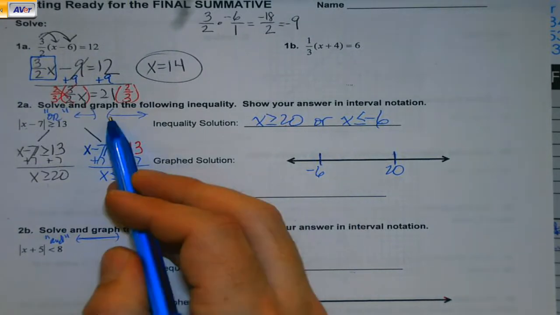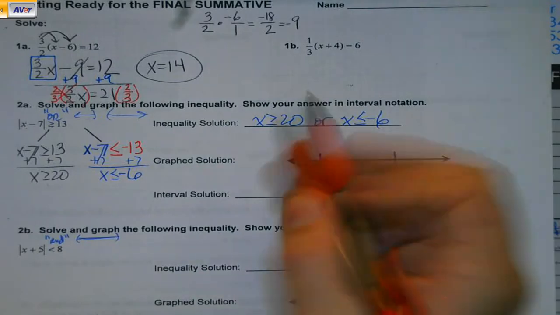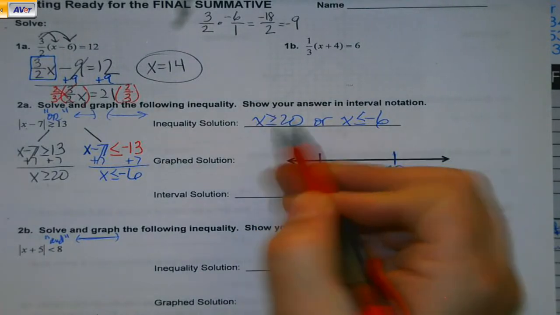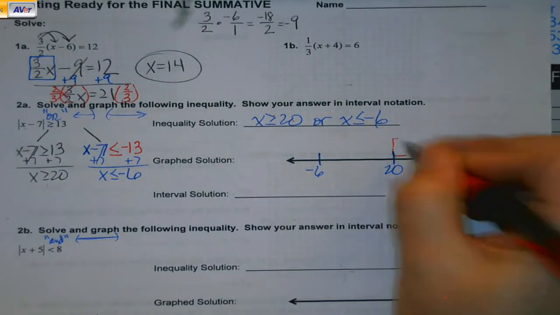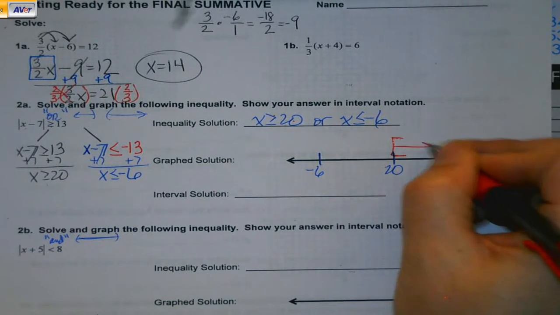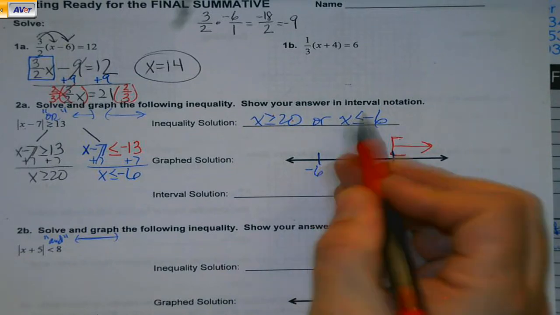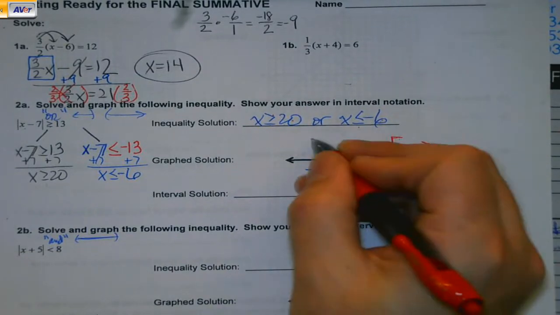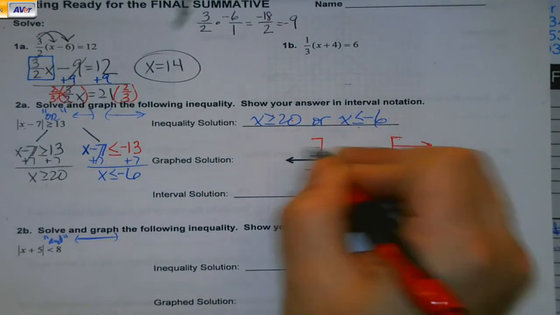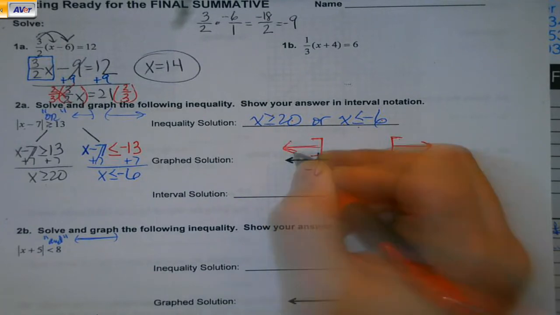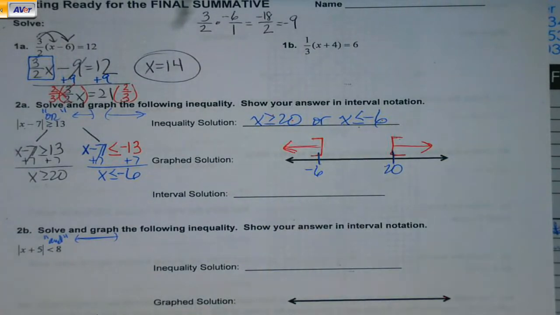And then again, I already have a little bit of a clue here. X is greater than or equal to 20. It would be a bracket. And greater than goes to the right. X is less than or equal to negative 6. And goes to the left. So that makes sense. And then interval notation goes from left to right.